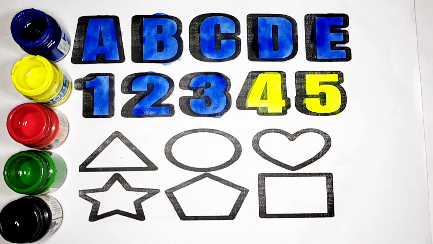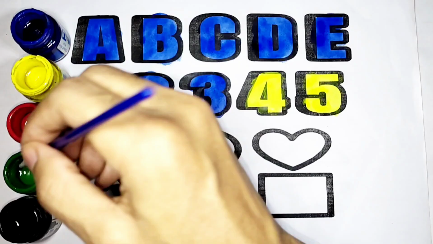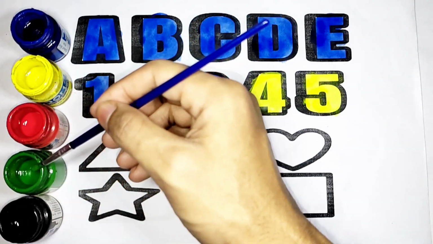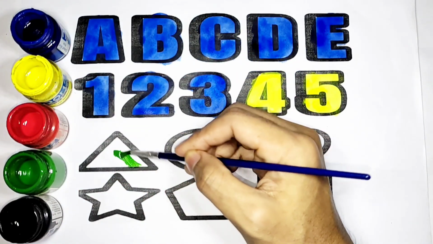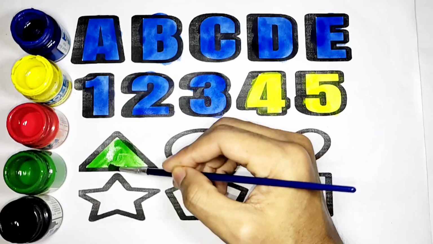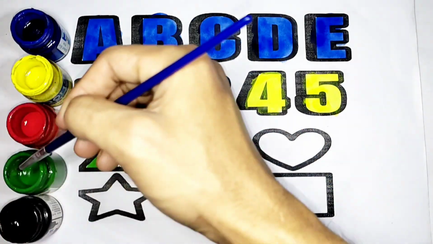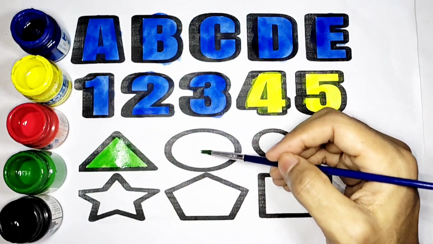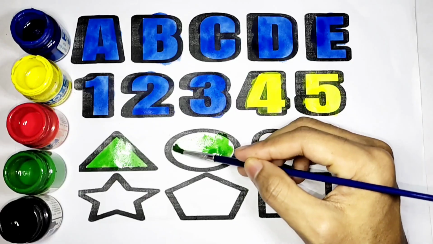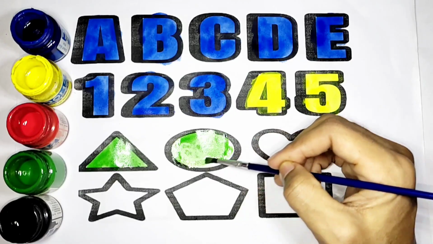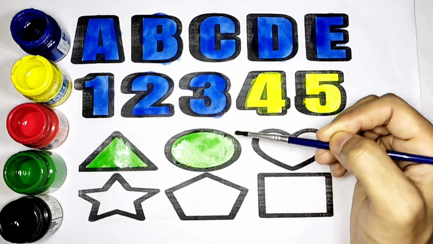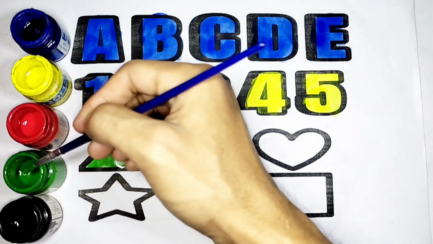Now we are coloring 2D shapes. First we are coloring triangle. Kids, now we are using the color of green and coloring triangle. And the next one is circle. And the next one is heart, the shape of heart.